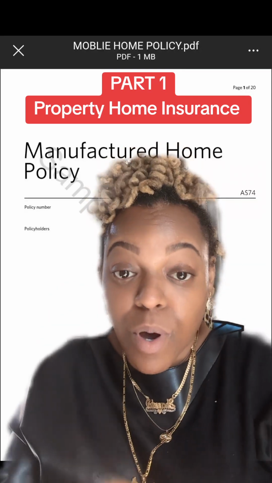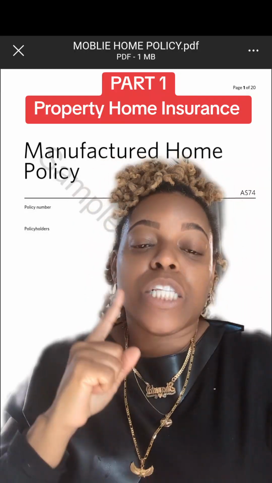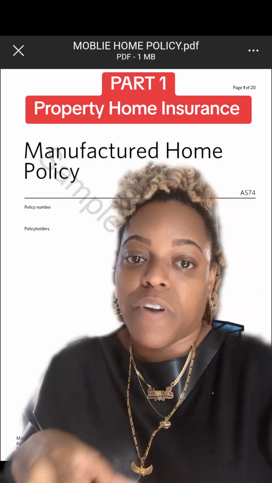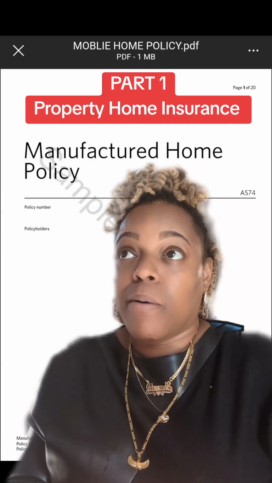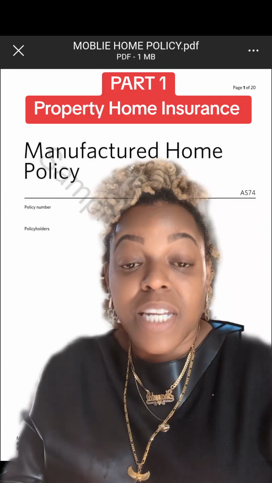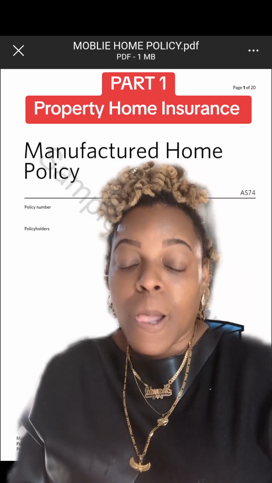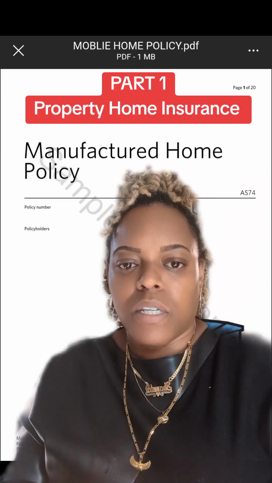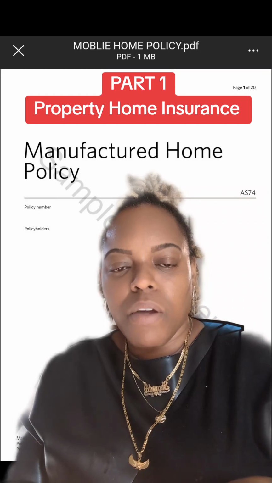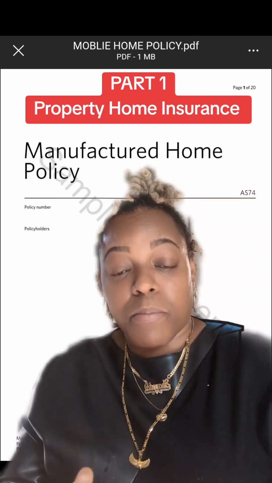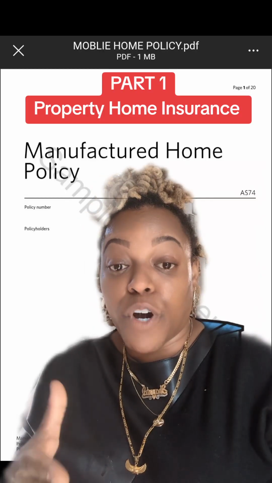So, I told you I was going to go over property insurance, right? Property insurance policy. So, here we have a manufactured home policy. This is a sample, it's for educational purposes only. This is just to help you understand what your policy verbiage is about, right? The manufactured home policy is basically a mobile home, and that's the only sample that I can find for now. But most policies are similar, right?